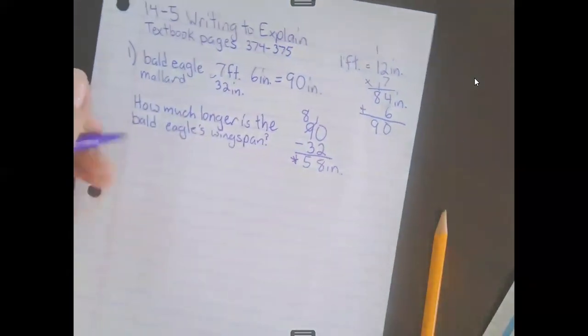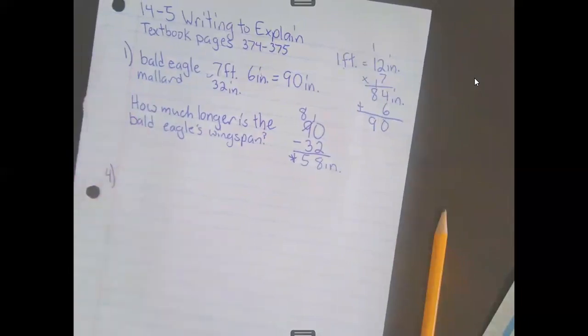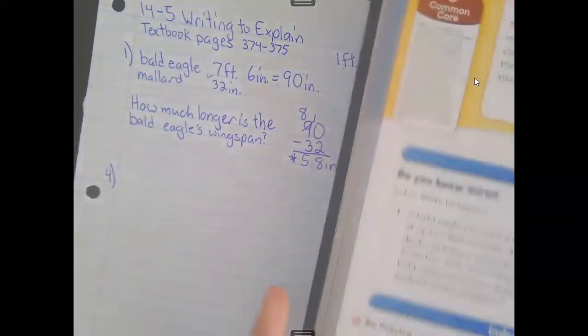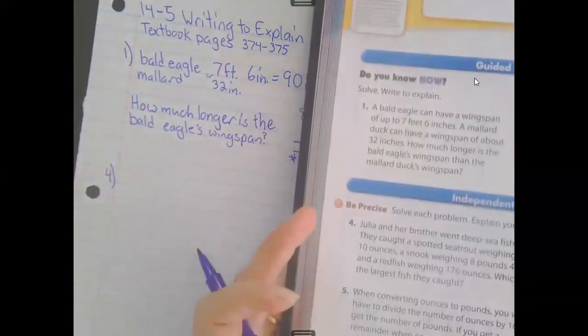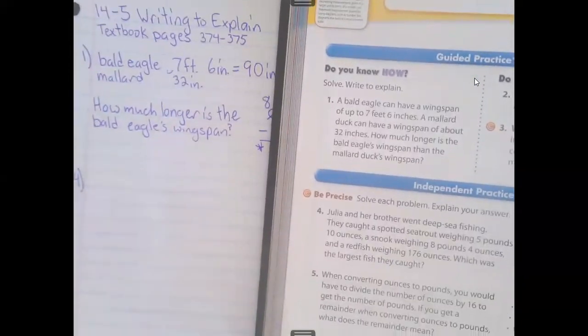So let's try another one. We're going to go straight to problem number 4. Problem number 4 says, Julia and her brother went deep sea fishing. They caught a spotted sea trout weighing 5 pounds, 10 ounces.